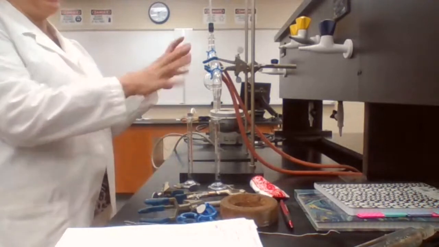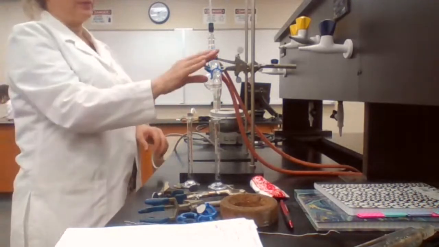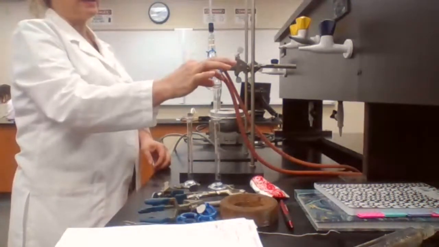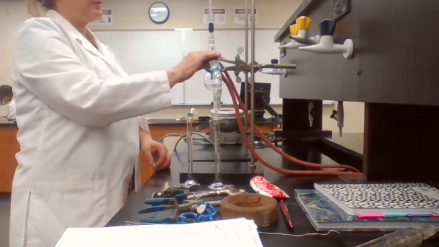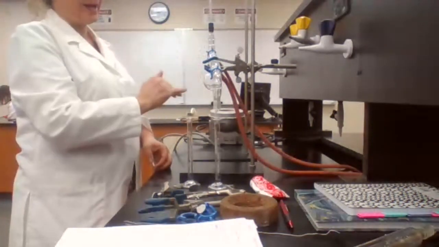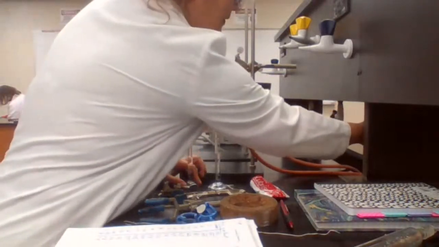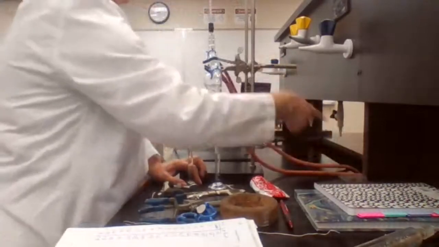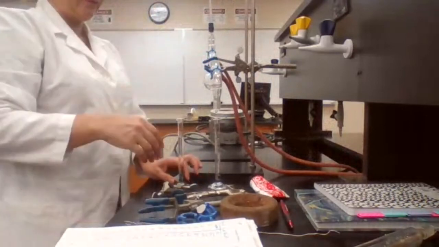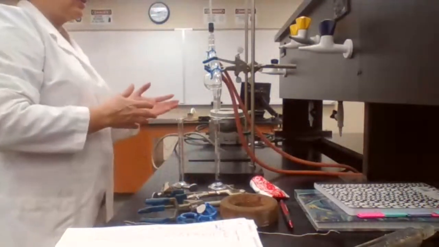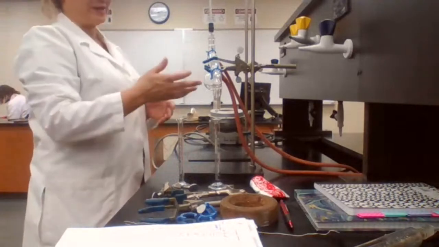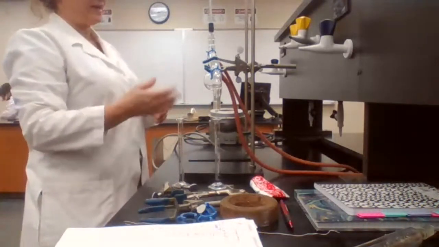If I was going to disassemble this, take it apart, I would go from the cold side. So I would take this piece out first, then the condenser. And in order to take the condenser out, I should close the water first and separate the hose from the faucet and allow the water to drain. I am going to use this condenser for the fractional distillation. So I'm saving that for the fractional distillation, but I'll show you when I'm disassembling the fractional distillation.